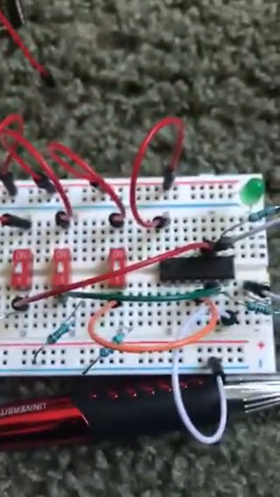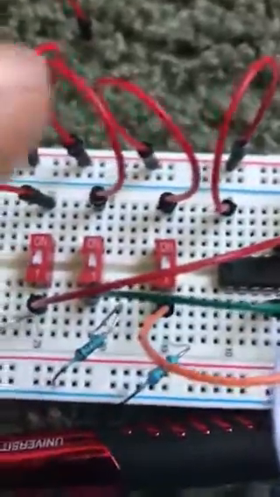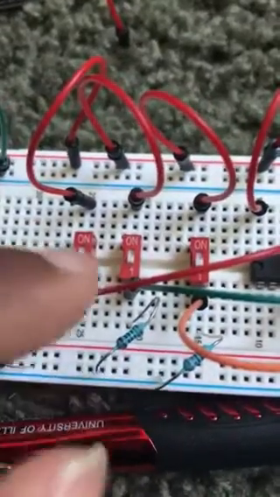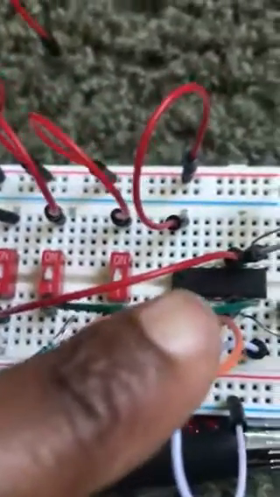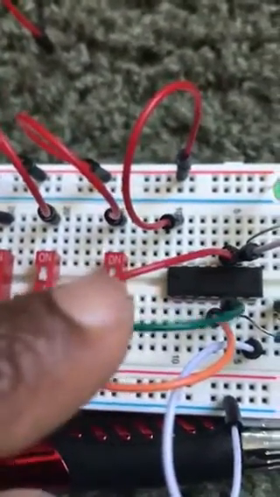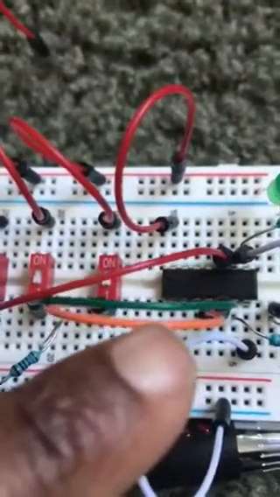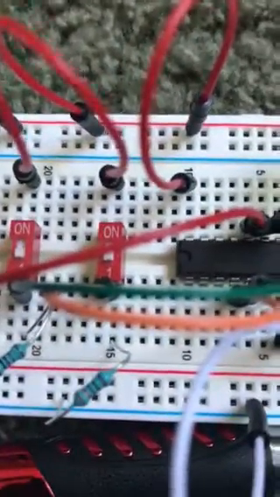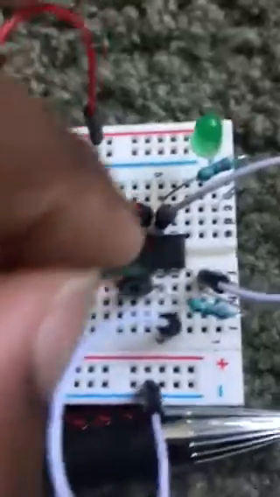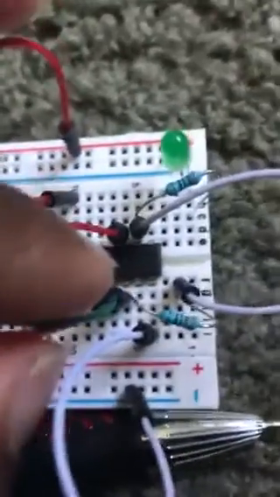So anyways, back to the circuit. I have all 3 switches connected to power, and they're all connected to an input. These first two, as I noted before, are connected to pins 2A and 2B, as you can see here.